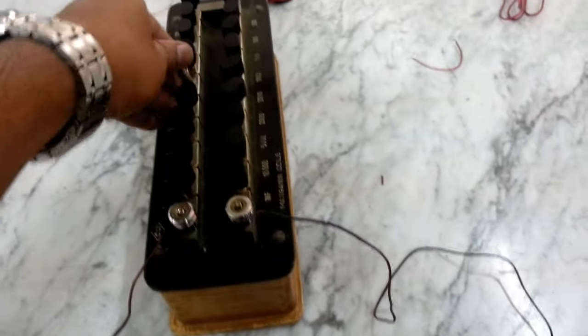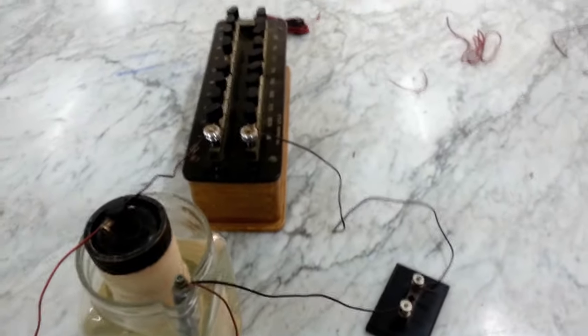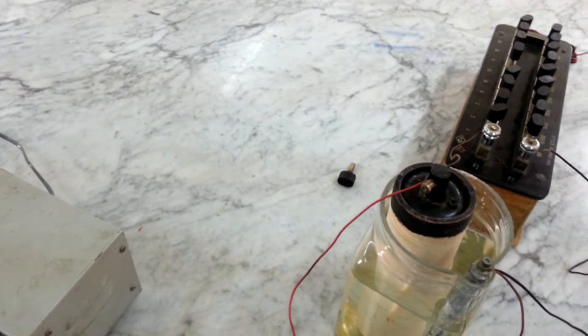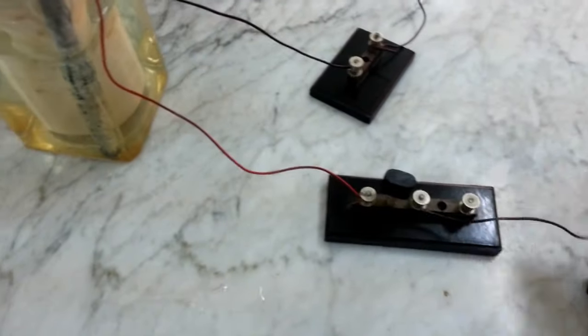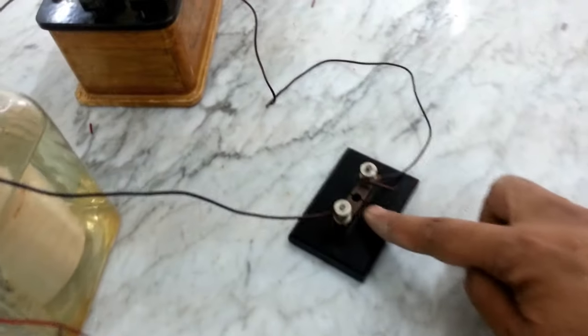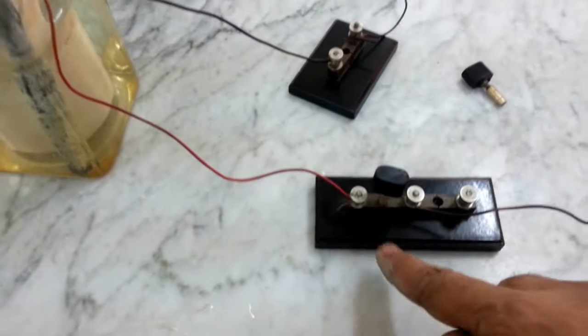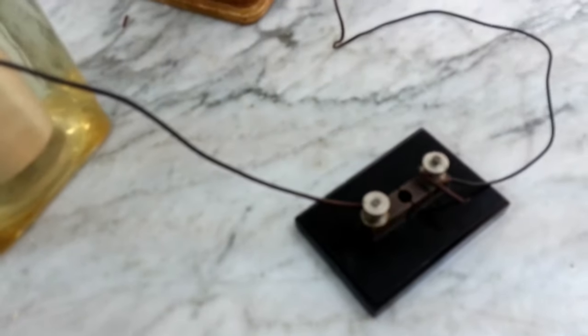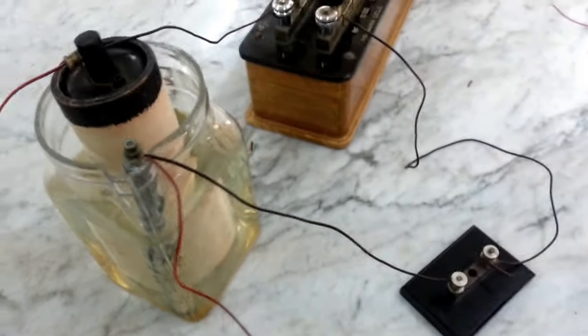Then introduce some resistance in the box. First of all, without including it, plug the key here and keep the key open. Only the Leclanche cell is directly connected, and find out the balancing point, keeping the key which is connected in series with the resistance box open. So the EMF of the Leclanche cell will be balanced. Now second step, insert the key.